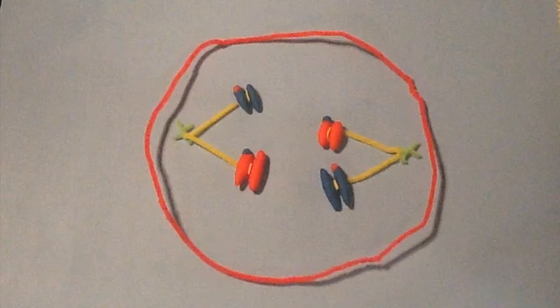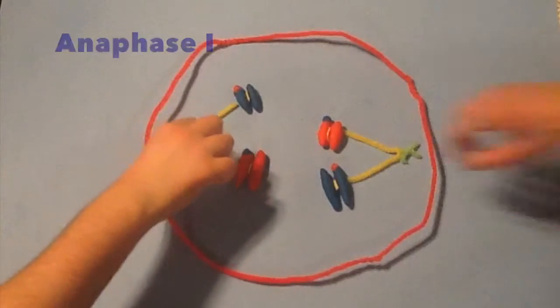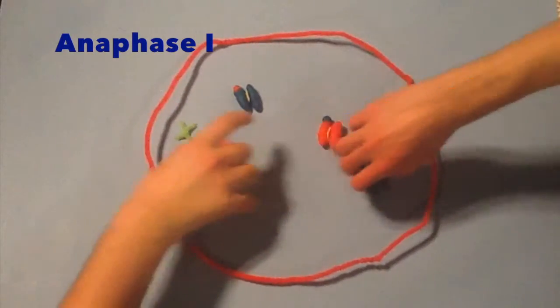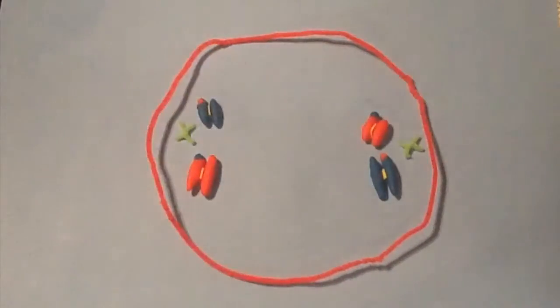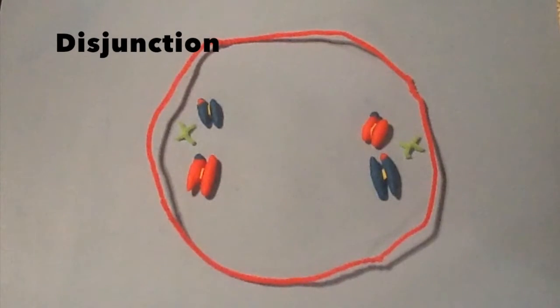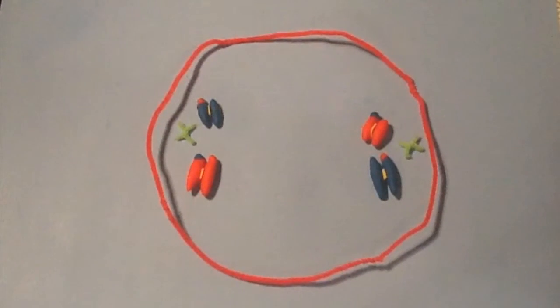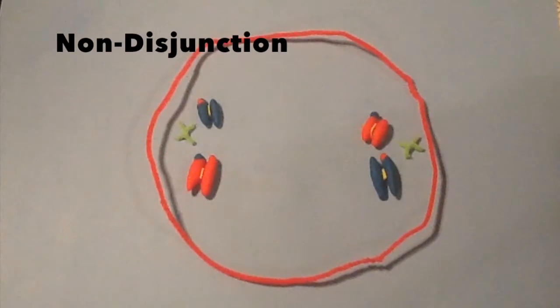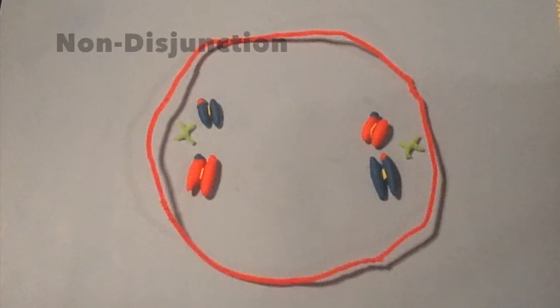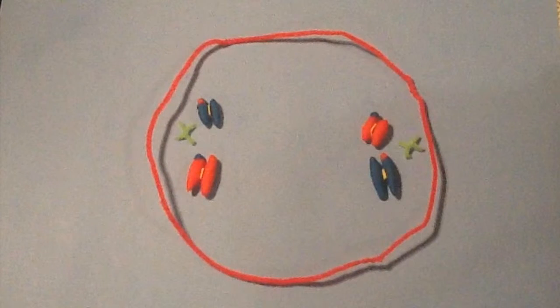As the spindle fibers pull the chromosomes to opposite poles of the cell, this is called anaphase 1. So anaphase 1 aims to produce disjunction. Disjunction is the separation of the homologous chromosomes during this first anaphase. Sometimes non-disjunction can occur, which is the failure of homologous chromosomes to separate. That can produce a lot of uneven amounts of genetic information in the product cells, which can result in a lot of problems later when sexual reproduction occurs.